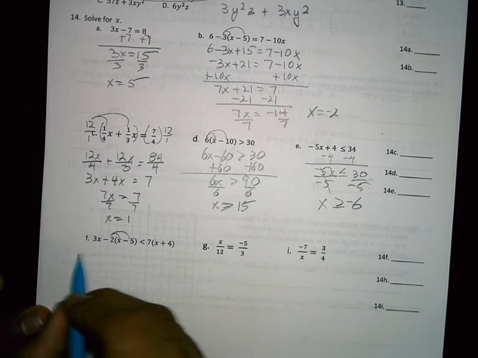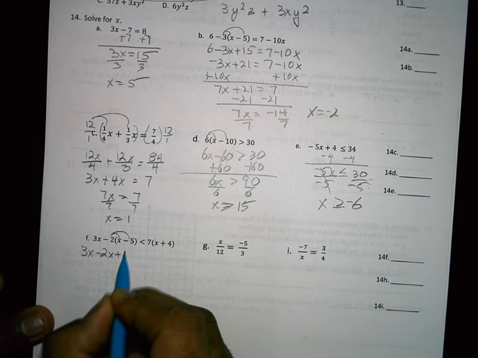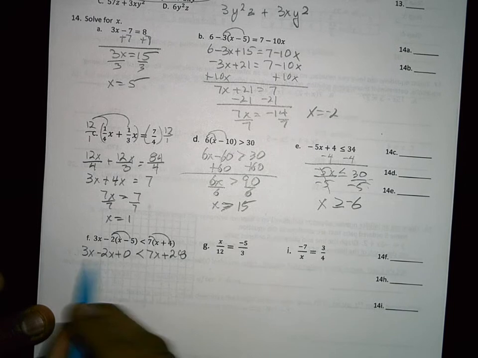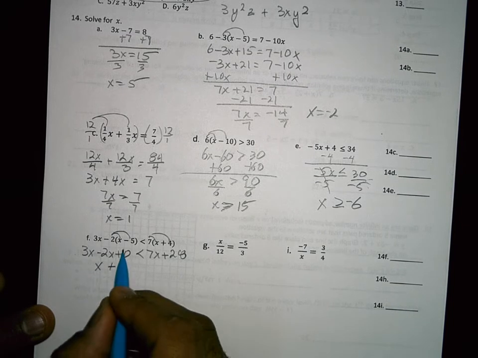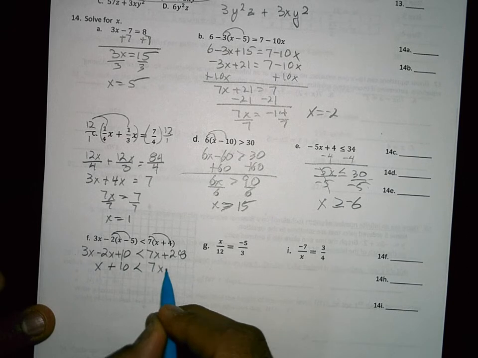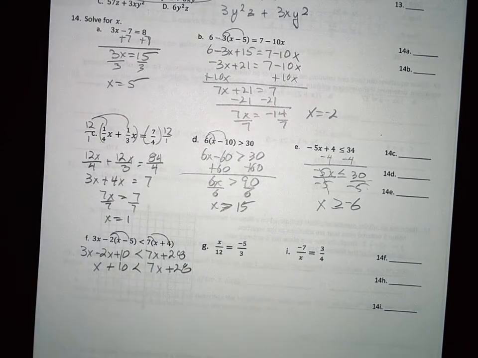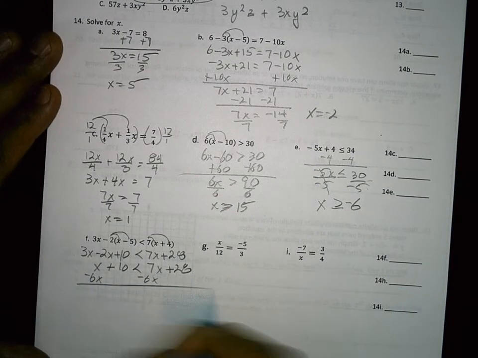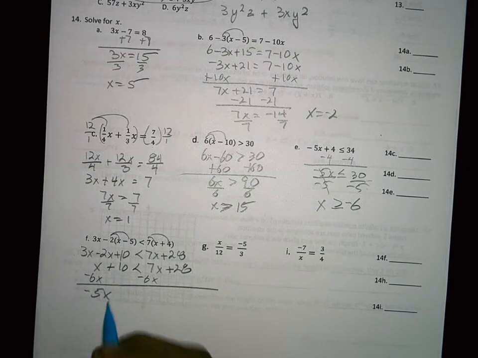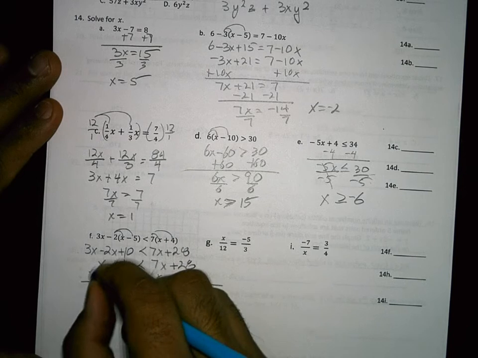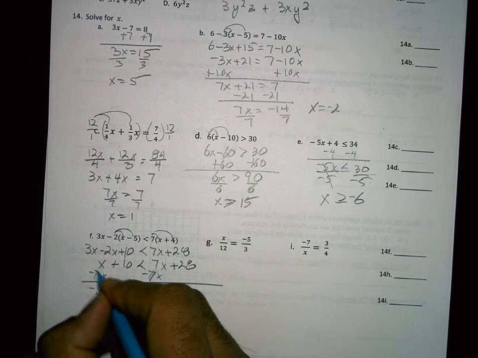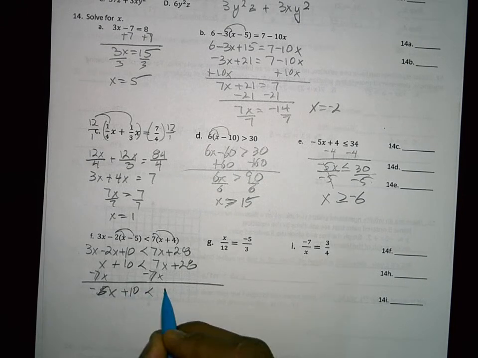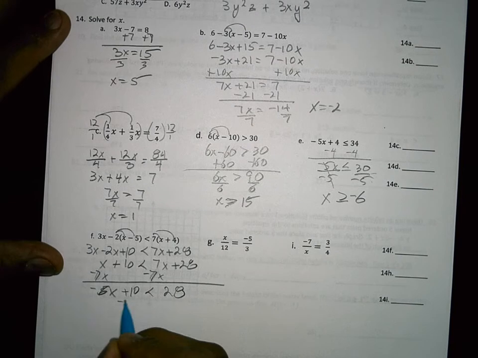So continue with solving, use my distribution property on this side. Distribution right here. Over here I have to combine like terms. So now I got to get my variables on the same side. I'm going to go ahead and subtract a 6x to both sides. Okay. So I get negative 5x. Oh, sorry, that's a 7. Plus 10. And then I'll subtract 10 to both sides.